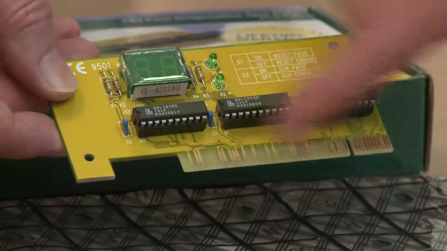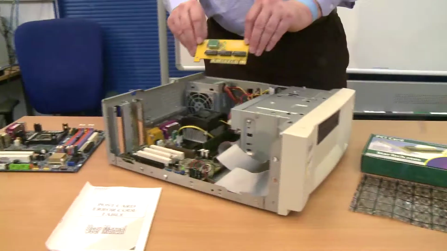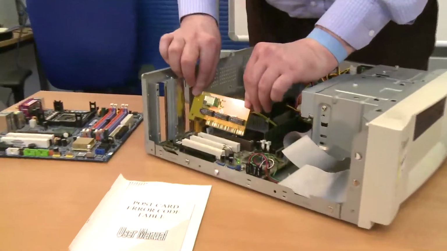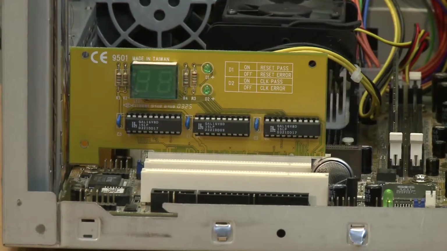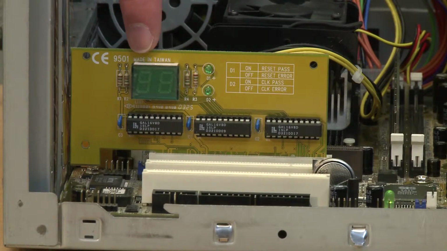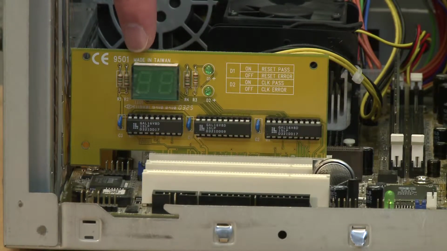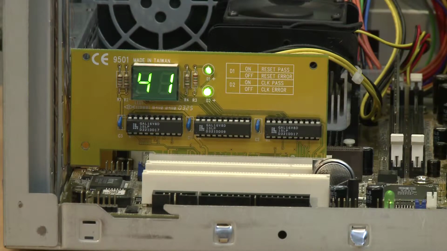This postcard uses a PCI connection, so I'll plug it into a PCI slot in the test computer. And when I switch on the computer, let's watch the display, and we'll see that cycling through various tests of the post. Switching on now, and notice the display changing, the single beep indicating a pass of the post, and the computer is now looking for an operating system to start up.